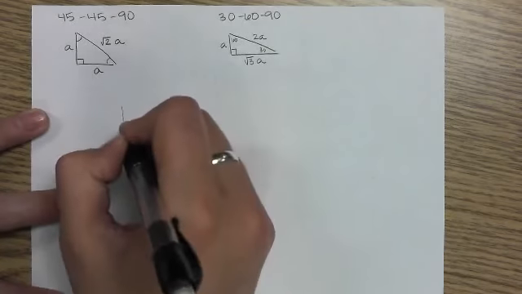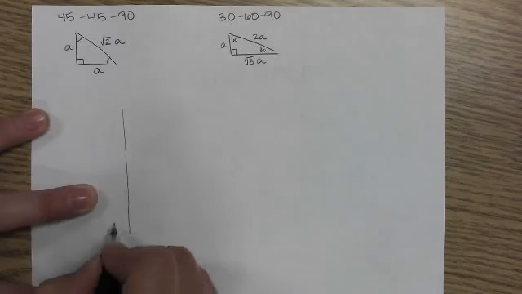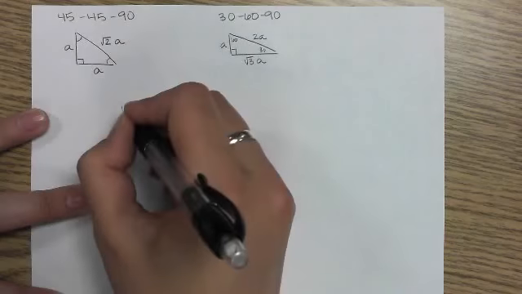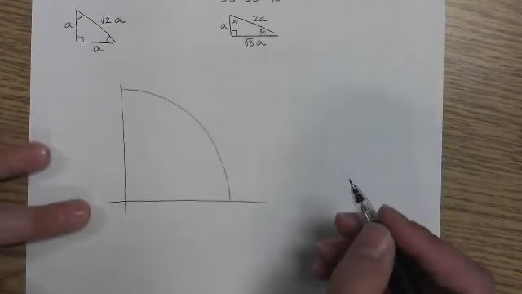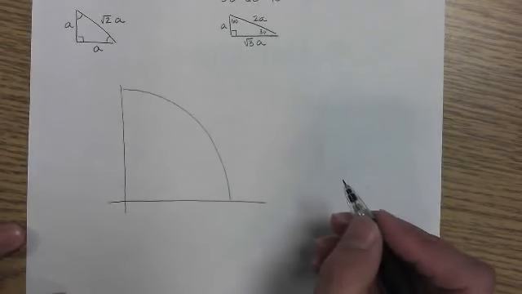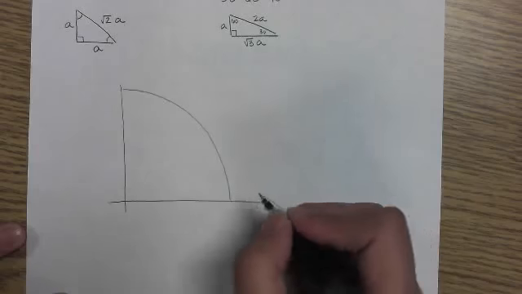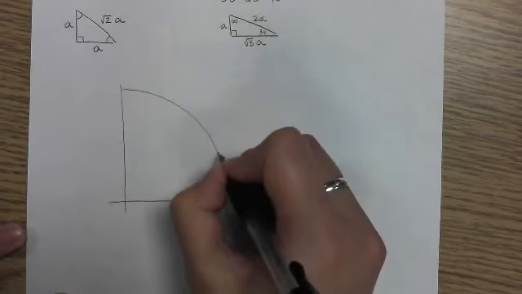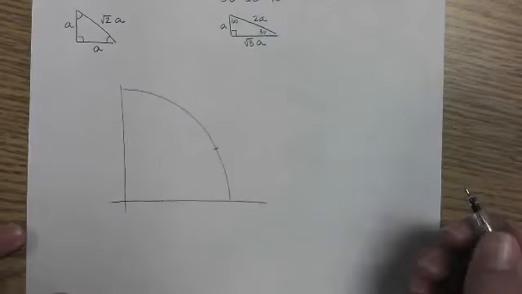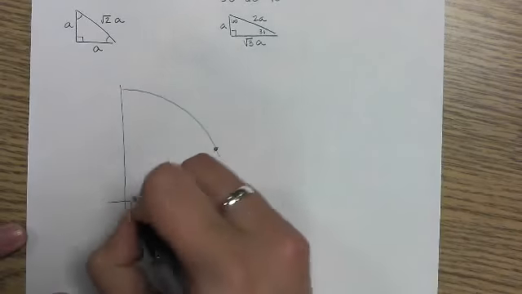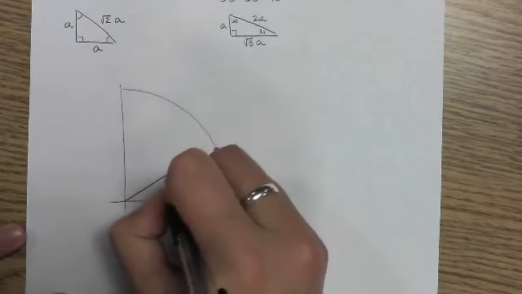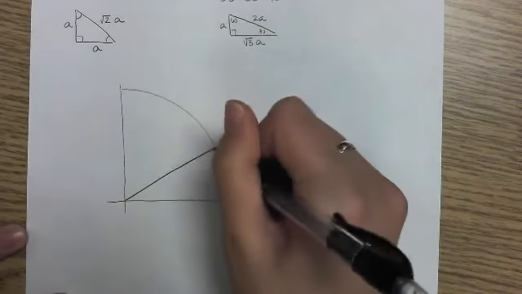Okay, so the next thing we're going to draw is just the first quadrant of the unit circle. So if we copy this down, oh, it's kind of circular. Alright, and if we go ahead and measure, let's say right hereabouts, that's where the 30-degree angle would be. And I'm going to go ahead and make a triangle right there.